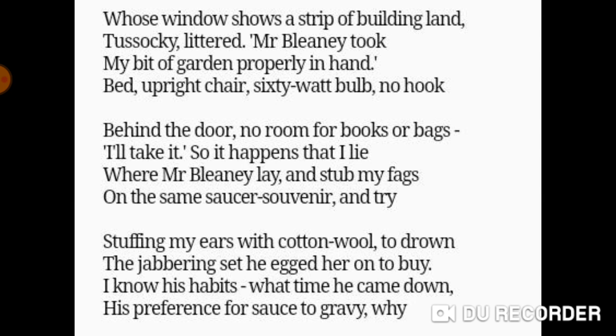Whose window shows a strip of building land, tussocky littered. Tussocky means clumped with dense patches of grass. My dear students, the explanation of these lines is that there was a strip of buildings when you look outside the window of that room. Patches of grass with rubbish were also looking out of the window. This is the explanation. Now we move next.